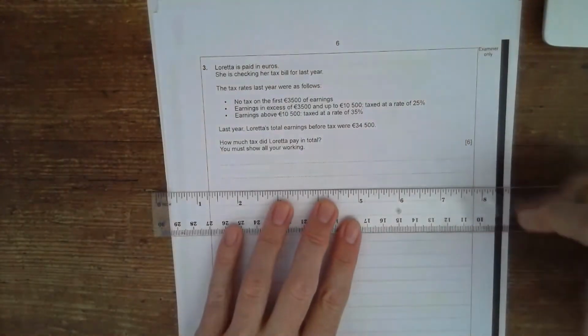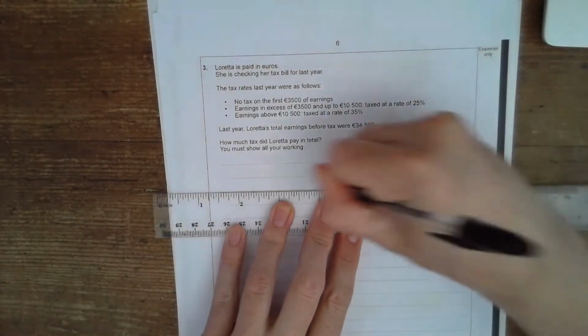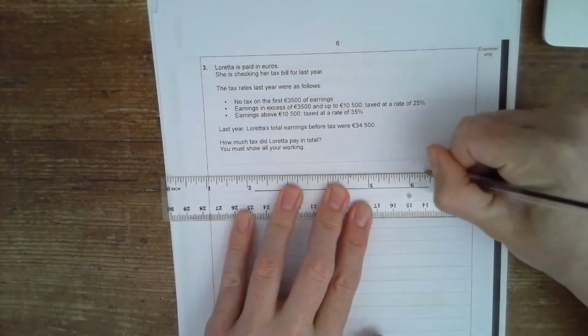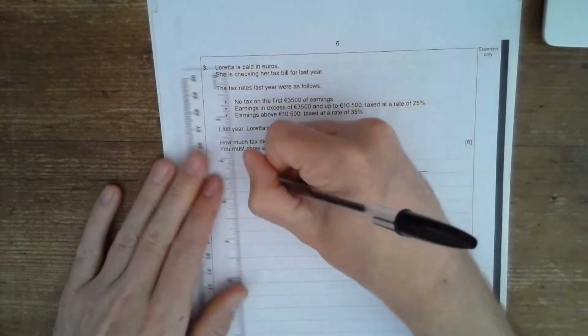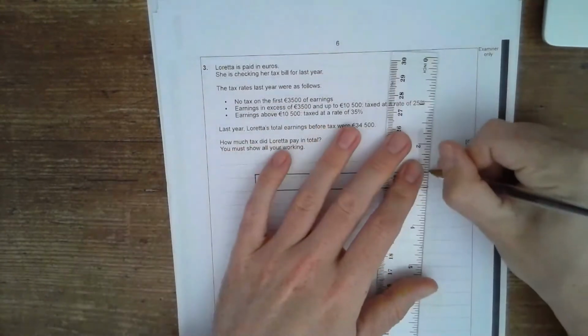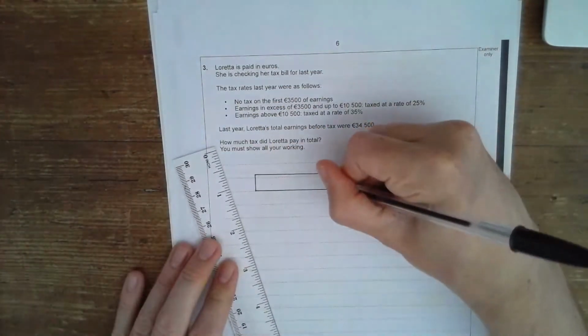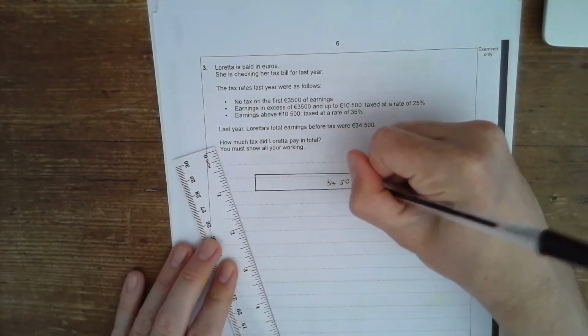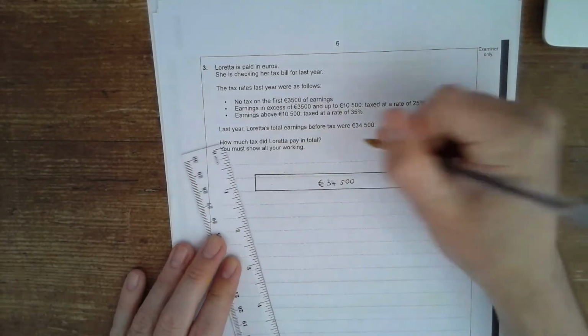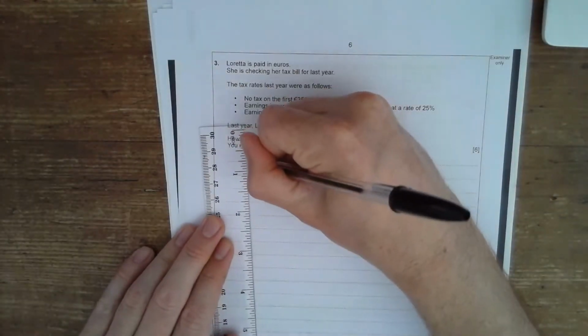Now, I always find it's useful to draw a block to demonstrate what's going on in this sort of question. So this block is going to represent all of Loretta's money, okay? So all I've done so far here is draw a rectangle, and that represents 34,500 euros. Now here is 0 euros.